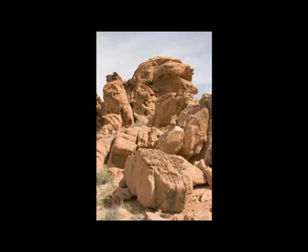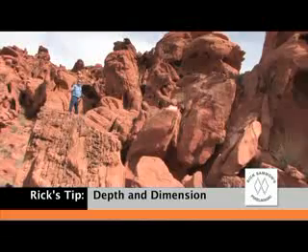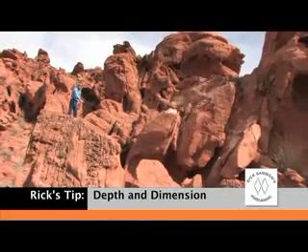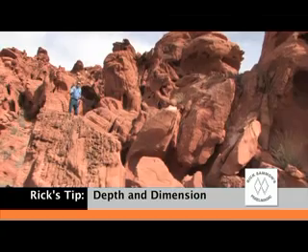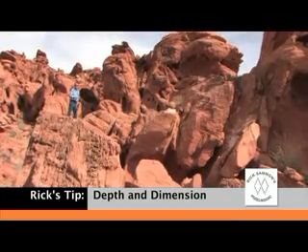To get everything in the scene in focus, what I did when I took the picture is I used the focus lock on my camera. I locked the focus 1/3 into the scene, then I recomposed and I shot. So remember, try to create a sense of depth and dimension in your pictures.